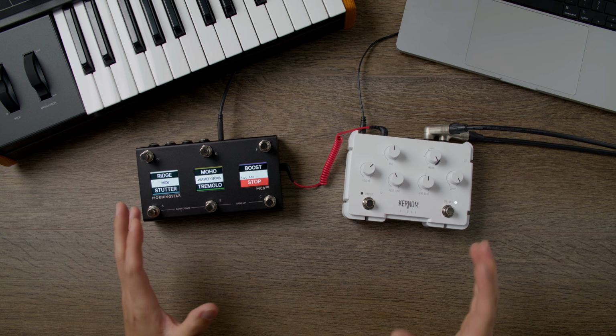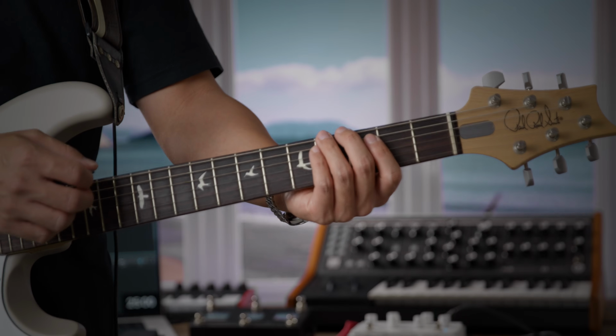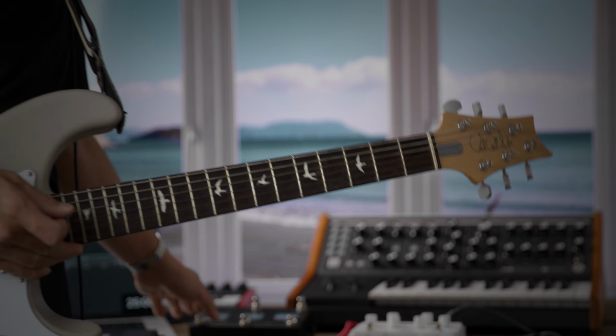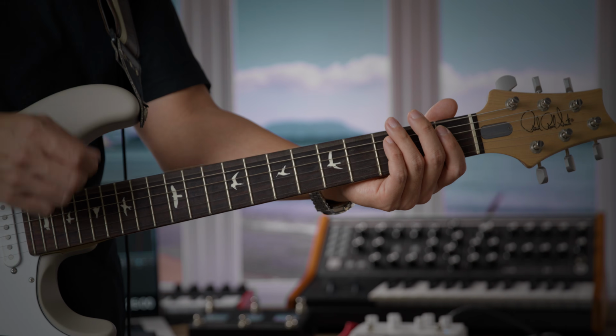This is what a guitar sounds like without a MIDI waveform engaged. This is what it sounds like with a square wave modulating volume.